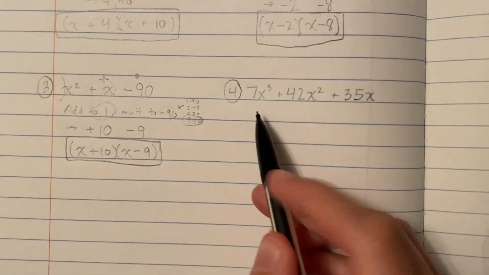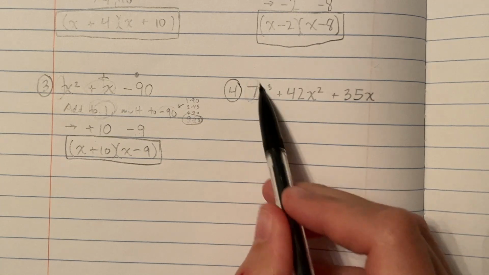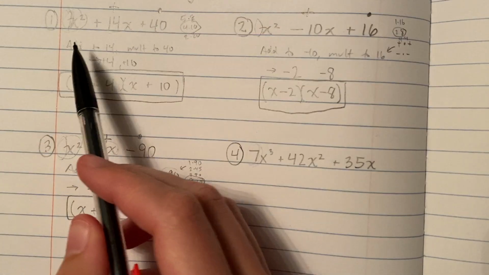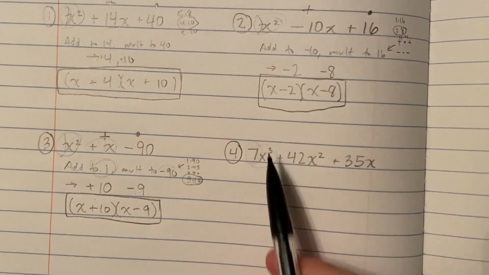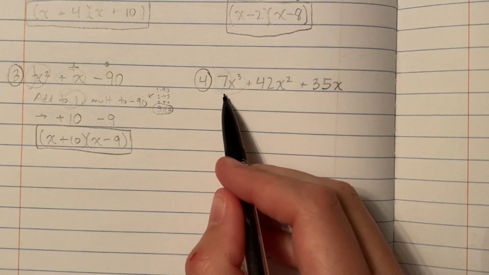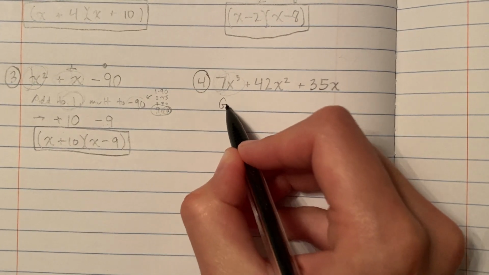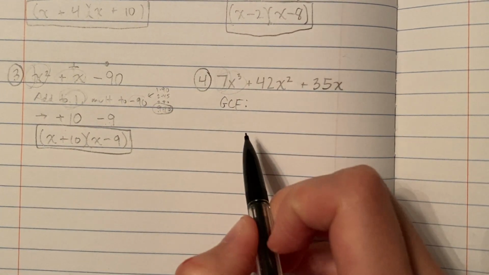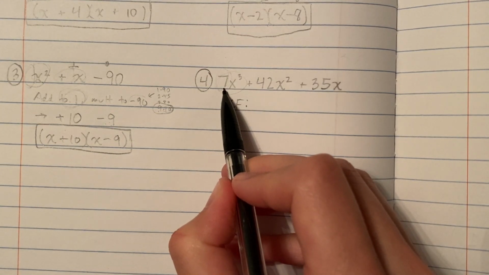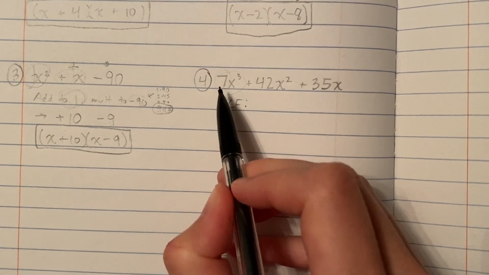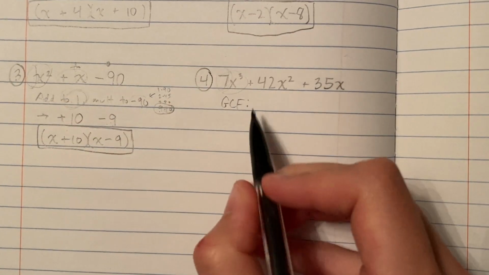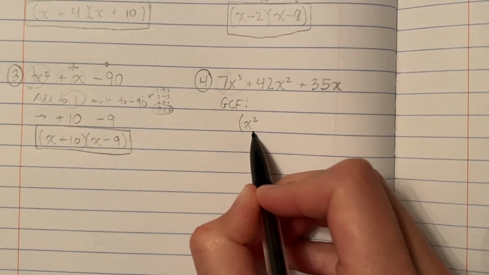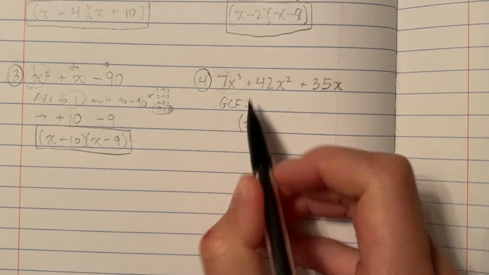And in this last problem, I notice this isn't a 1x squared. Look, this was 1x squared. This was 1x squared. This was 1x squared. So this actually has a greatest common factor that I can pull out before I start factoring. I'm going to look at the numbers first. And here 7 is the smallest of the numbers. And I also just know that when I go to factor it, this is going to have to be an x squared. So you can think about what's going to have to come out of it.